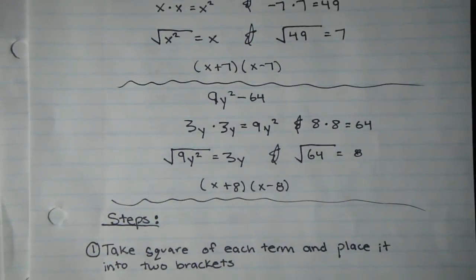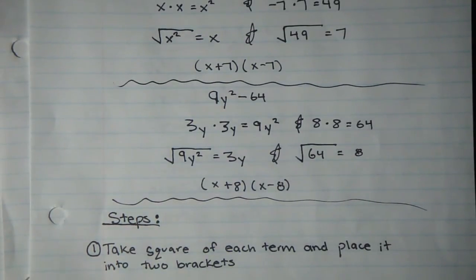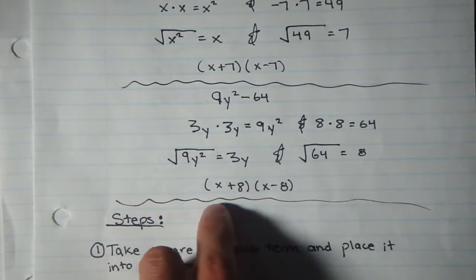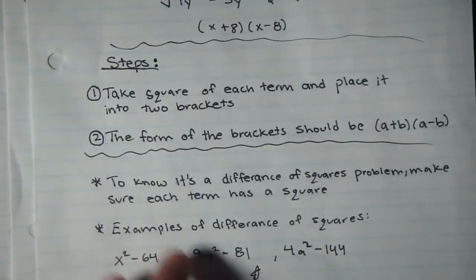Here's another example, 9y squared minus 64. We know that the first term is a positive perfect square because if we square root it, we get 3y. And if you square root the second term, 64, we get 8. So we have confirmed that this is a difference of squares question by showing the steps right here. Once we found those numbers, we put them right here in factored form.